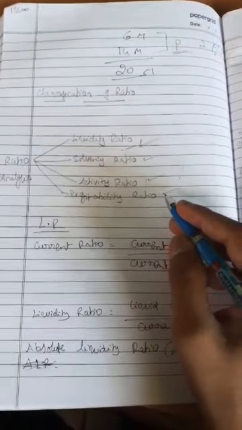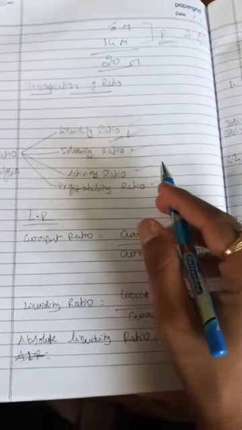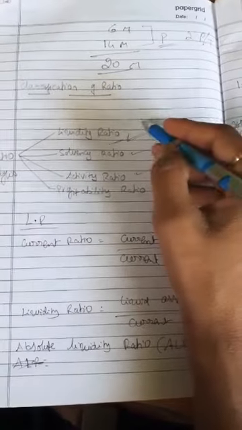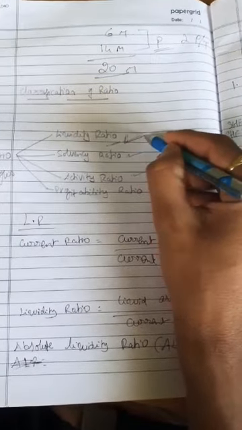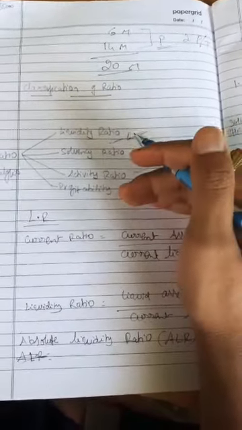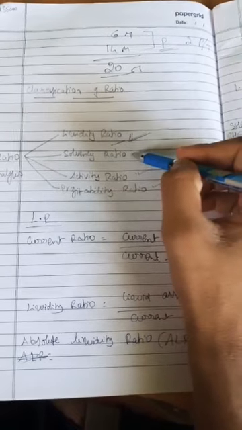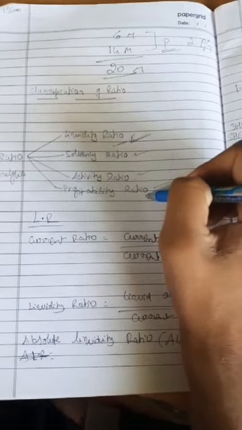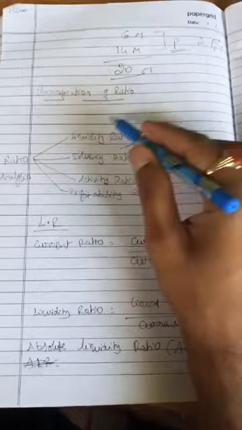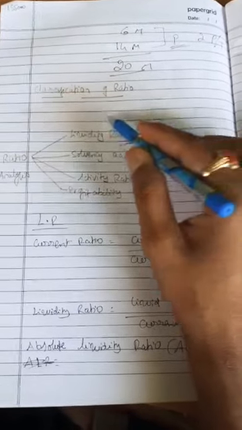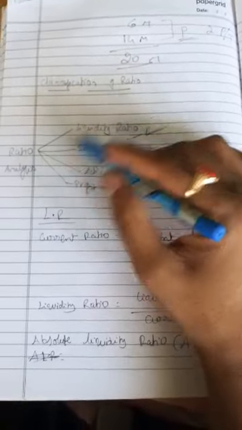Welcome students. This is the third session of your ratio analysis. Last class we discussed completely your liquidity ratio. As we know, there are four types of ratios: liquidity ratio, solvency ratio, activity ratio, and profitability ratio. All together are the steps or the tools for your ratio analysis.